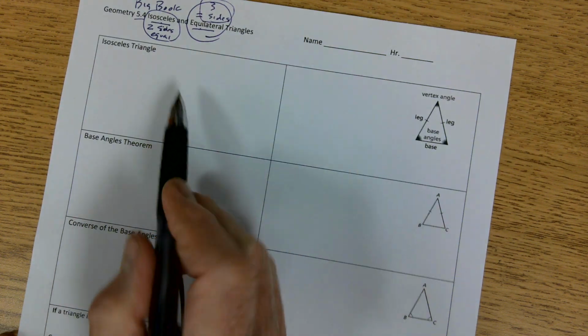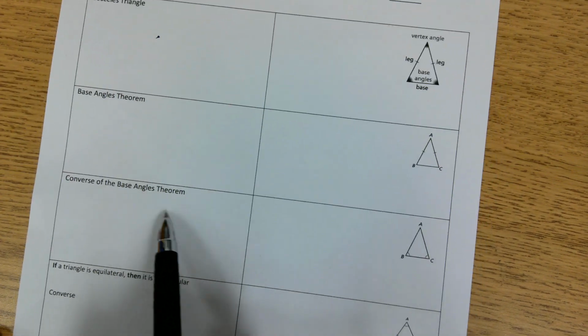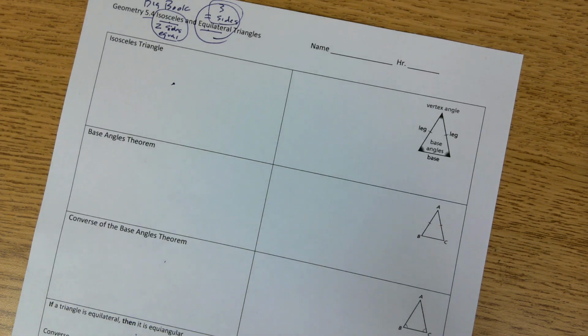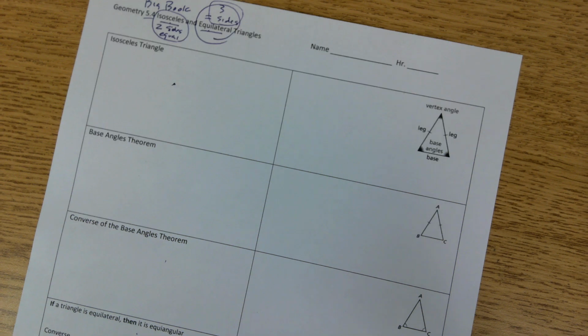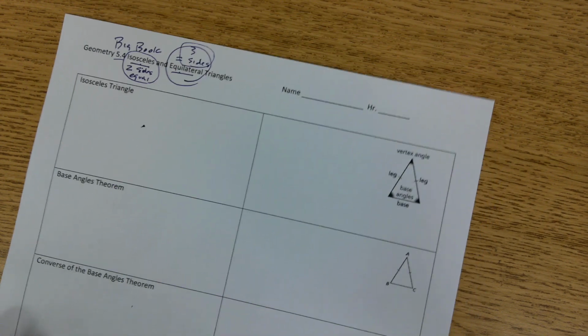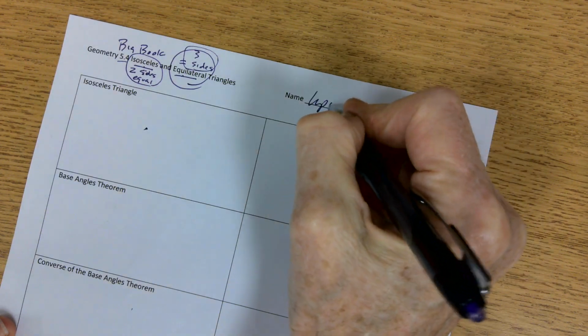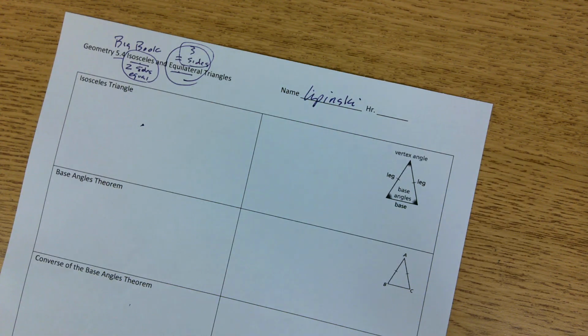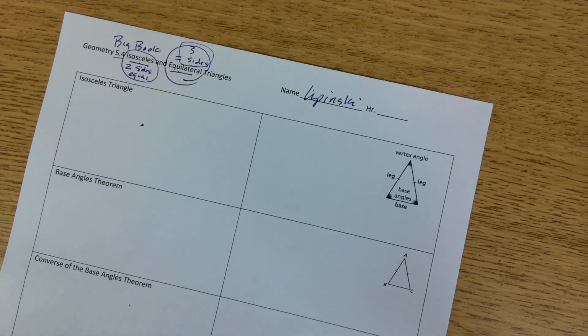We've got four different things we're going to talk about. It's not too hard, really. It's kind of like two things about isosceles and one thing about equilateral triangles, and then we get a few problems. Okay. It won't take too long. Today's pretty quick. It's more applying it and doing algebra.